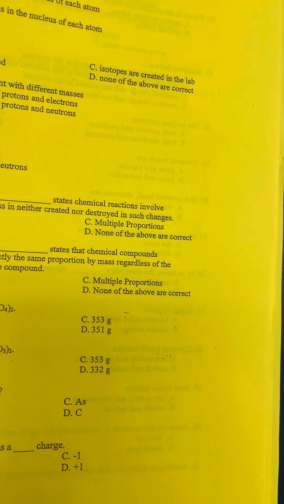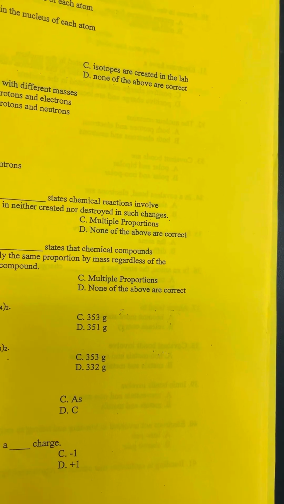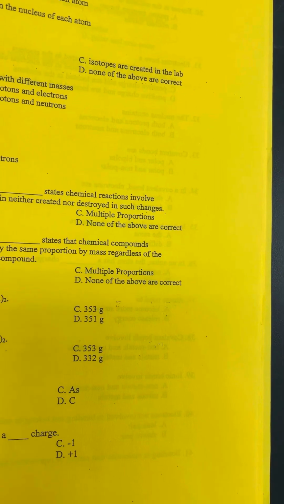Number 30. Forces of a nucleus is called A, proton-neutron forces. B, nuclear forces. C, magnetic forces. And D, atomic forces. Turn the page.